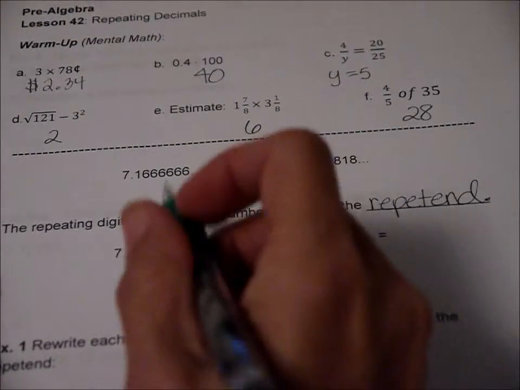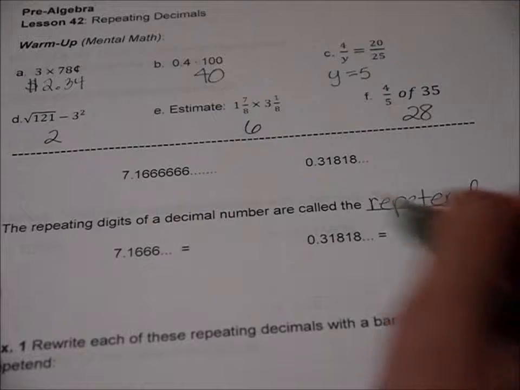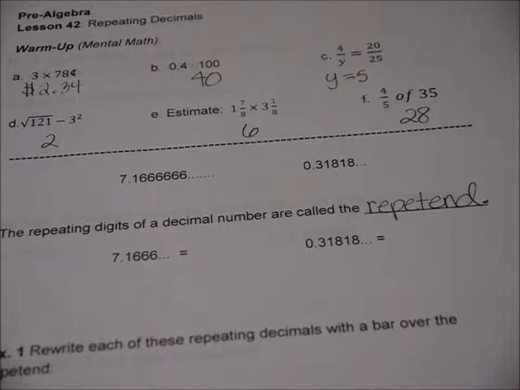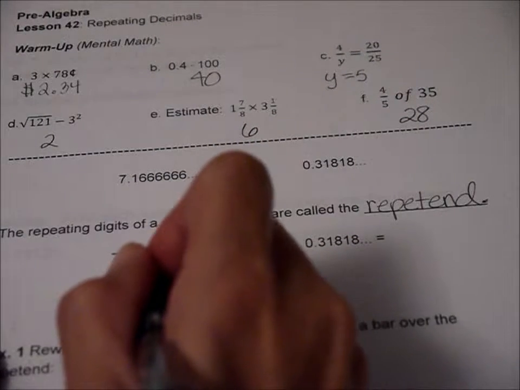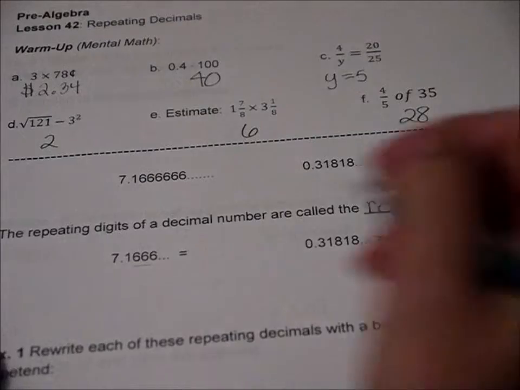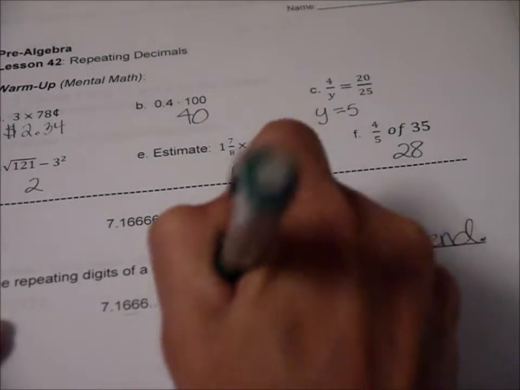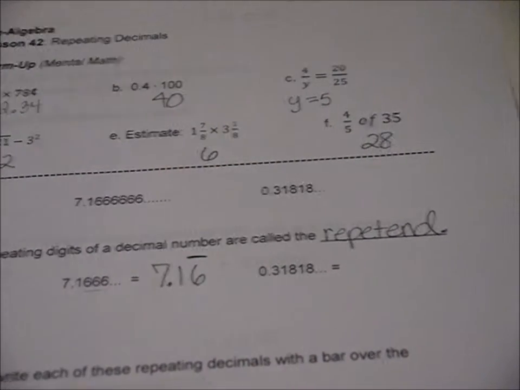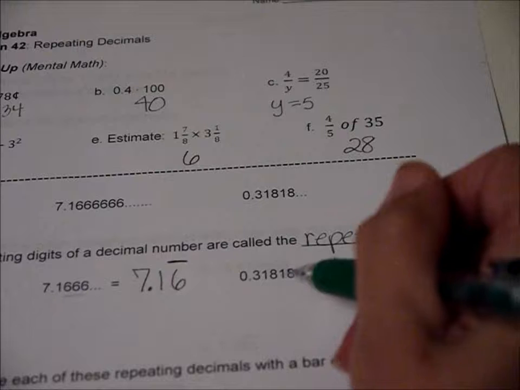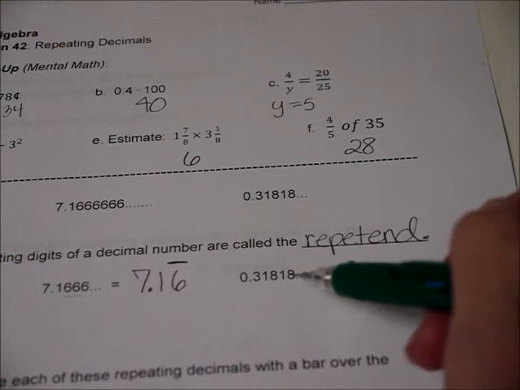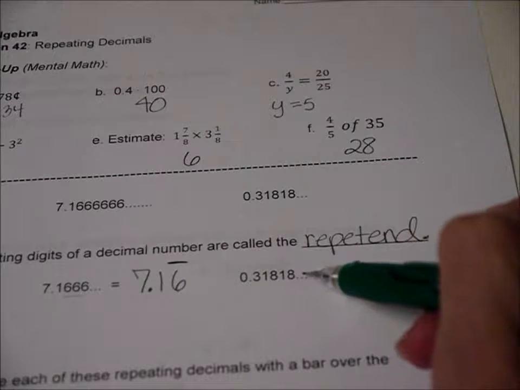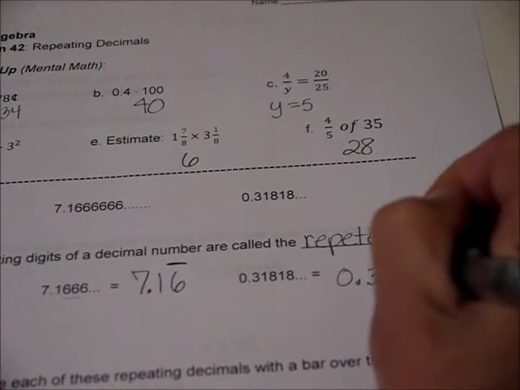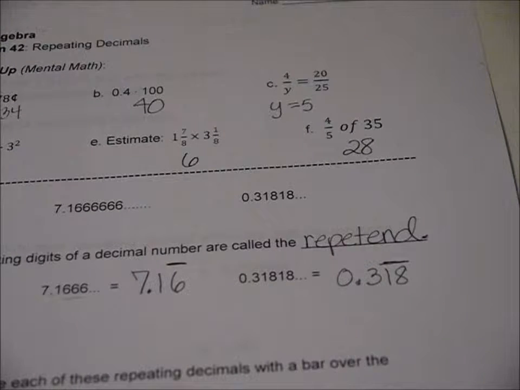So if we were to write this without the dots, we would put a bar over the repeating digits, just the repeating ones. So in this case, the 6s are the ones that repeat. So we would write 7.16 and we put the bar over the 6. That means the 6 will go on and on and on. Now look at this. A pattern repeats, not just one digit. What repeats is 181818. So we would write 18, stop right there, and put a bar over the 1 and the 8 together.